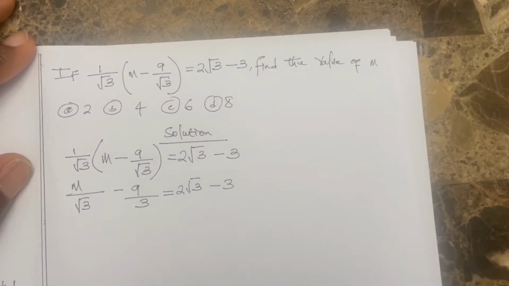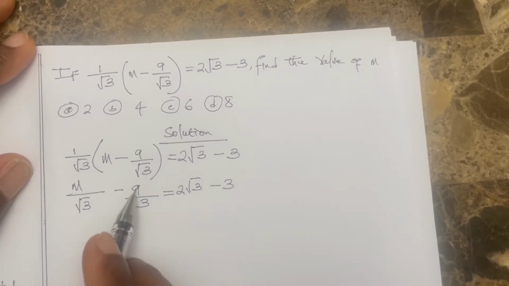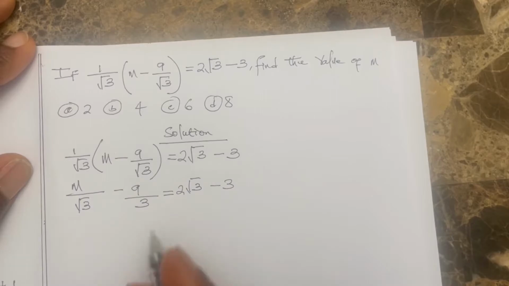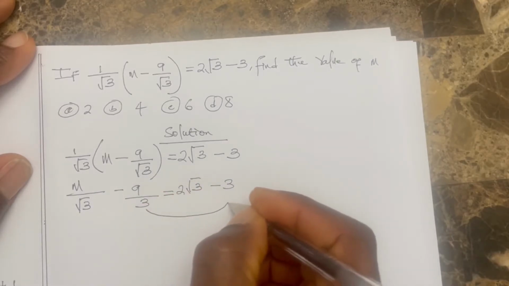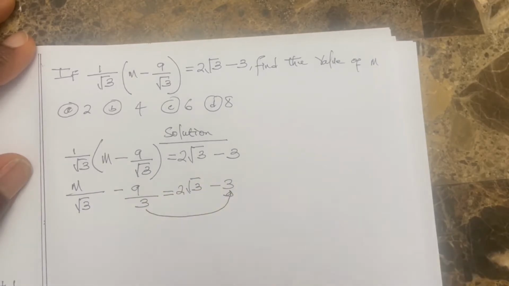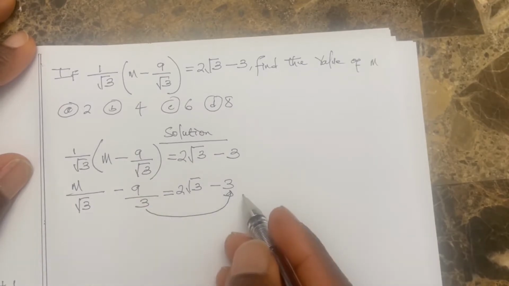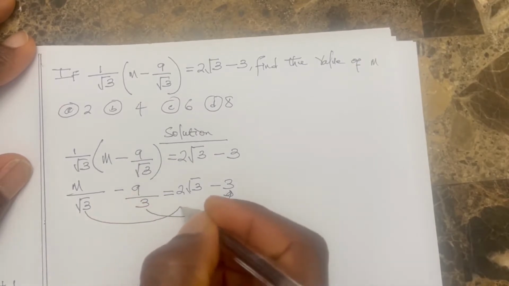Now, if you're very smart with these, you can see that 9 over 3 is 3, right? So I can compare. This is the same thing as this, and automatically this is the same as this.